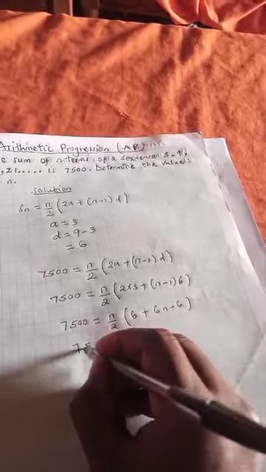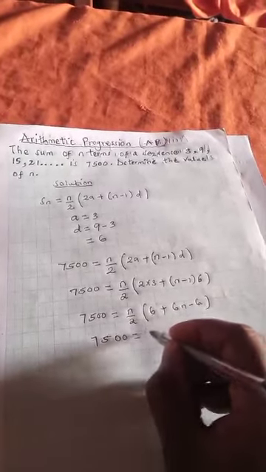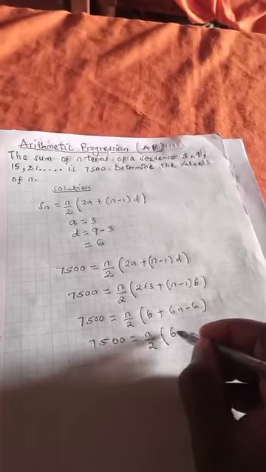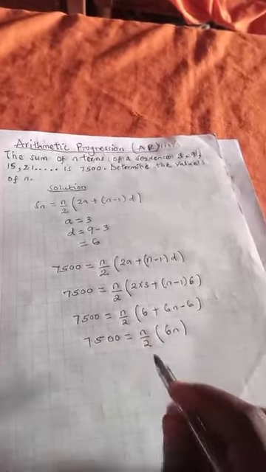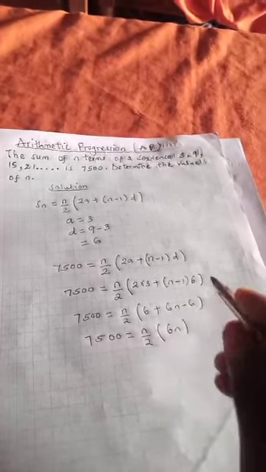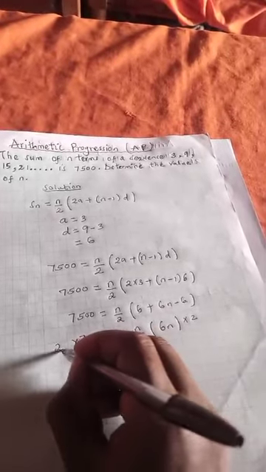So we have 7,500 is equal to n over 2 times 6n. We want to remove the denominator, so we multiply both sides by 2.